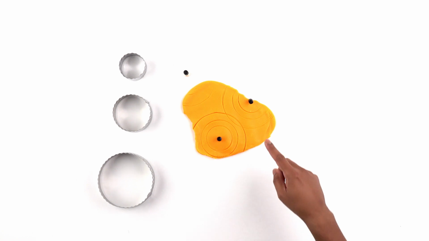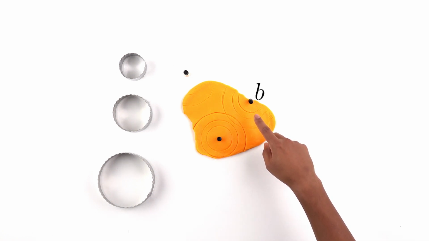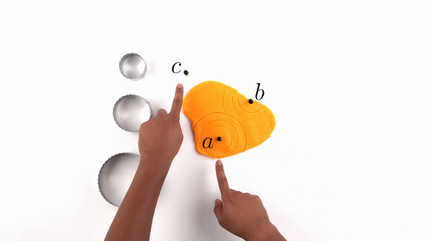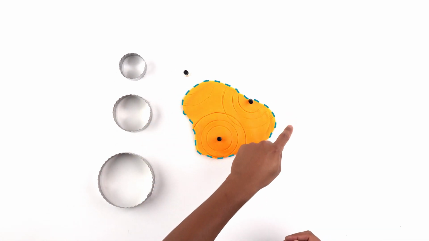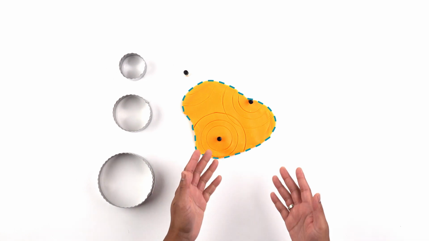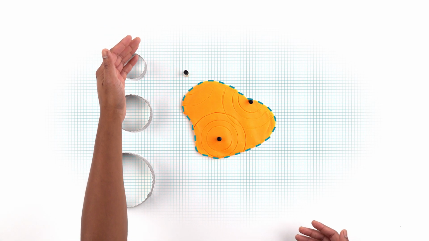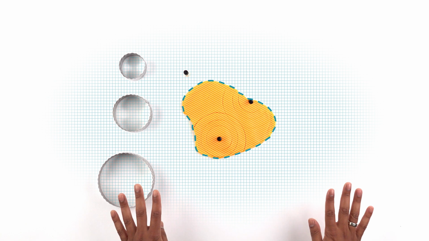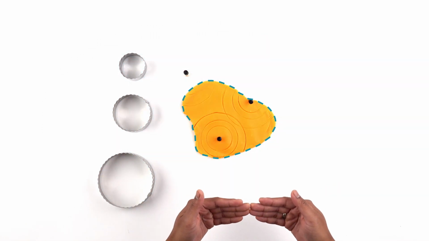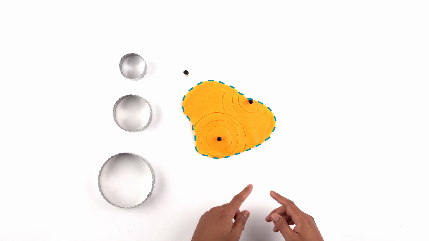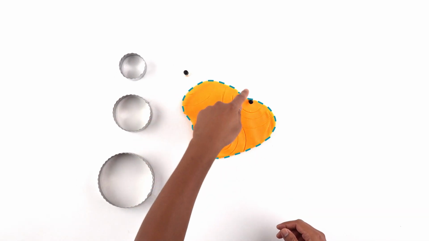Recall we checked that B is a boundary point of S, whereas A and C are not. Continuing those ideas, any point along the edge will be a boundary point. Any point outside the mango or inside the mango will not be a boundary point. This means that our intuition matches our formal definition. The boundary of S will be the edge of the mango.